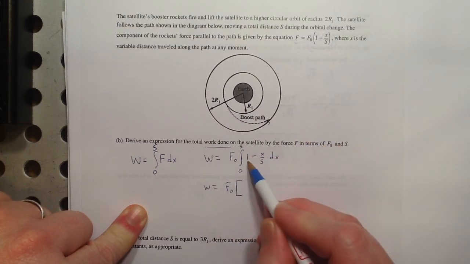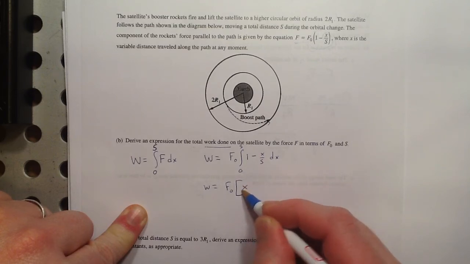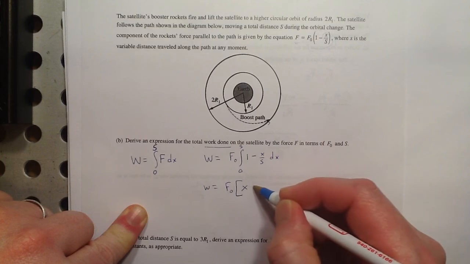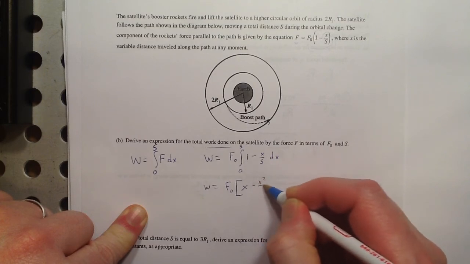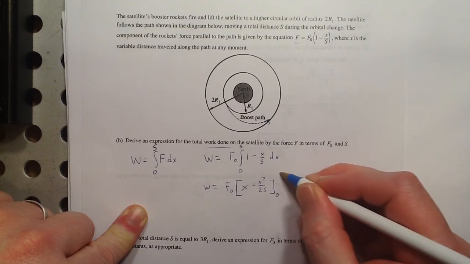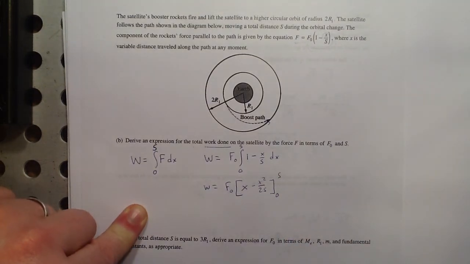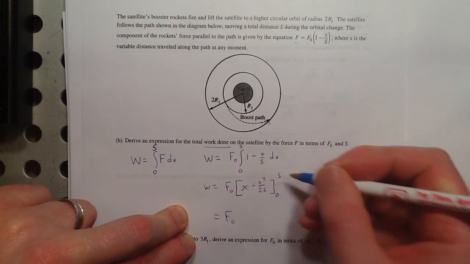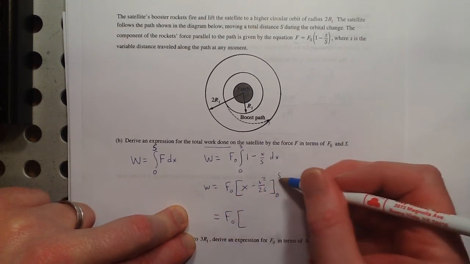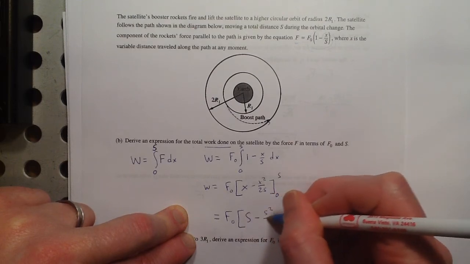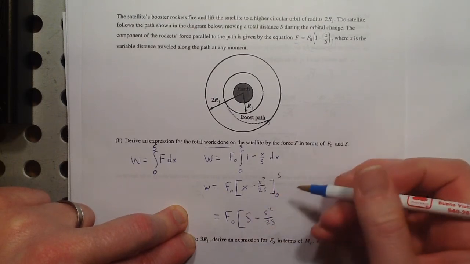The antiderivative of 1 is x. The antiderivative of x is x squared over 2, from 0 to s. Now when I plug in s, I get s minus s squared over 2s.